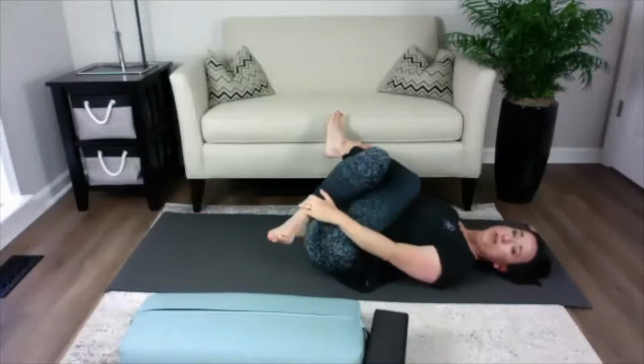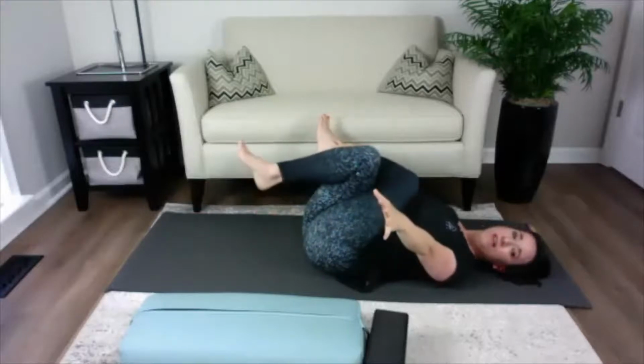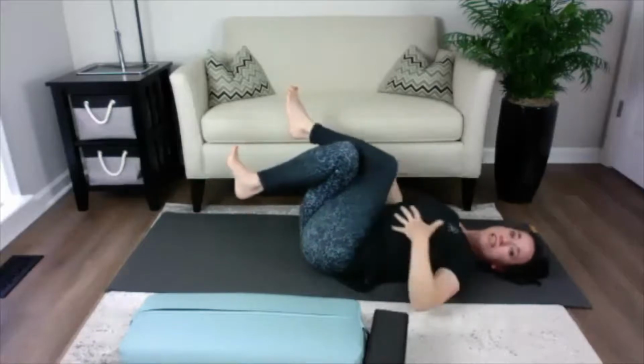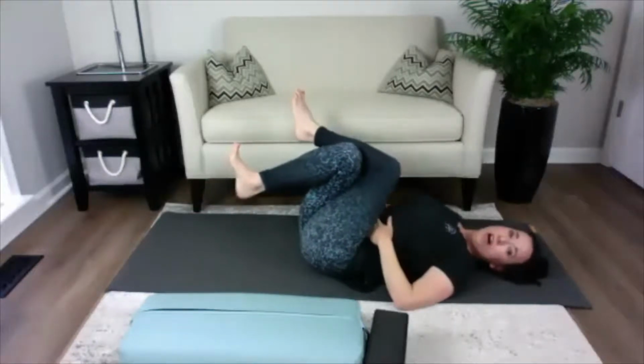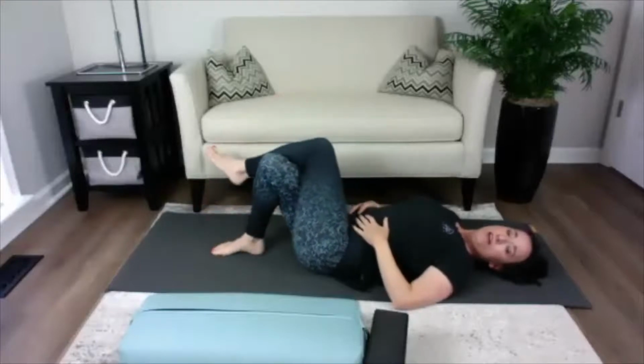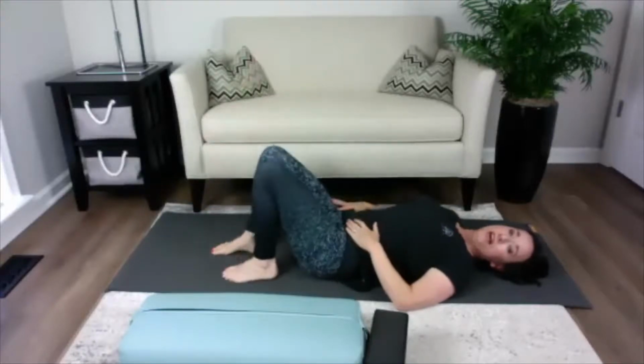Beautiful. Slowly releasing the left hand from the right ankle and the right hand from the left ankle, holding your legs here. Taking a deep inhale, tightening your abdominals. And then as you exhale, gently dropping your right foot to the floor and then uncrossing your legs.